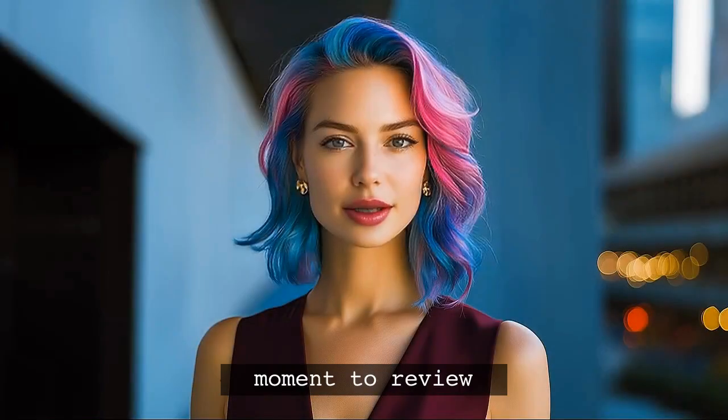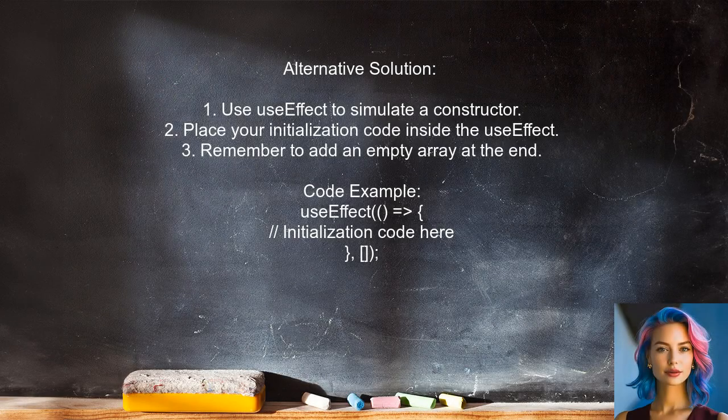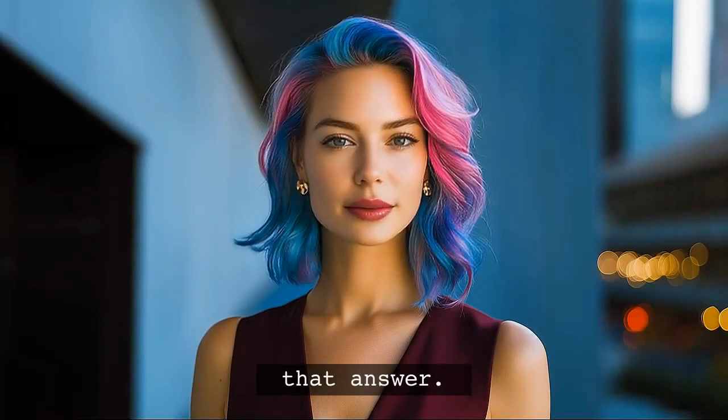Let's take a moment to review another user's answer. An alternative approach to specifying a constructor in a functional component is to use the useEffect hook. This allows you to simulate a constructor by running initialization code when the component loads. That's it for that answer. Let's take a look at another one.